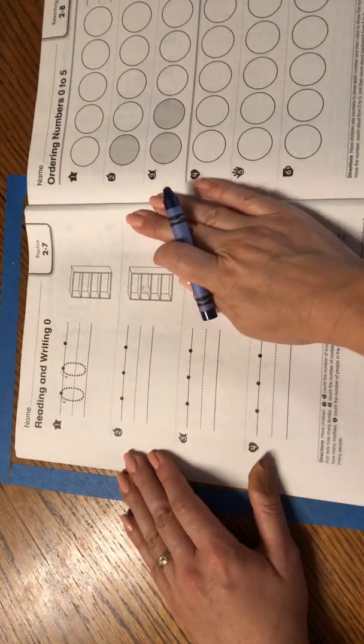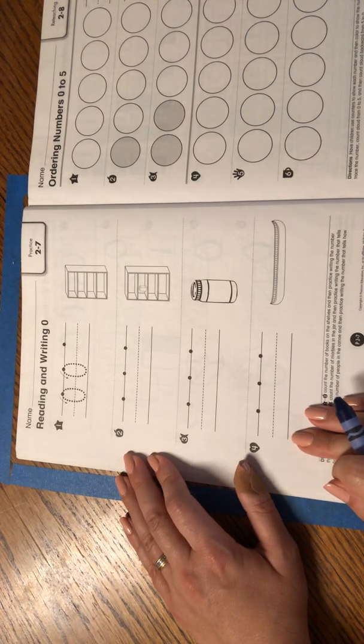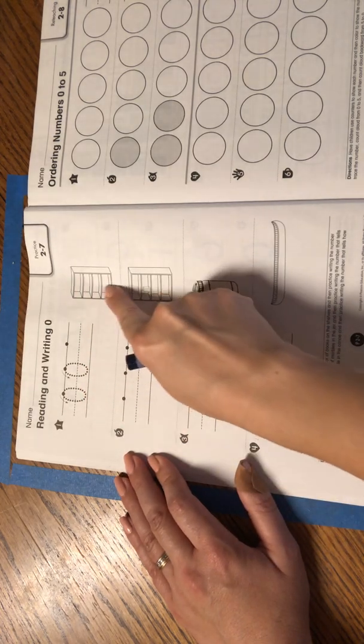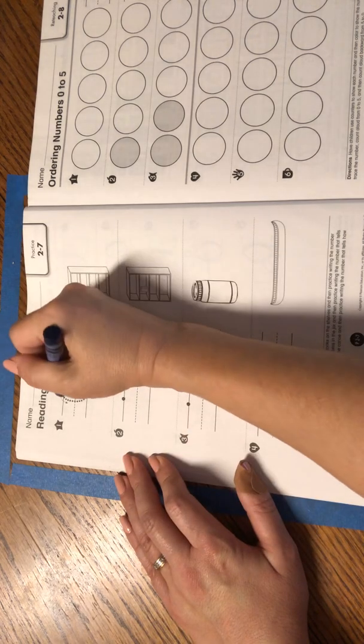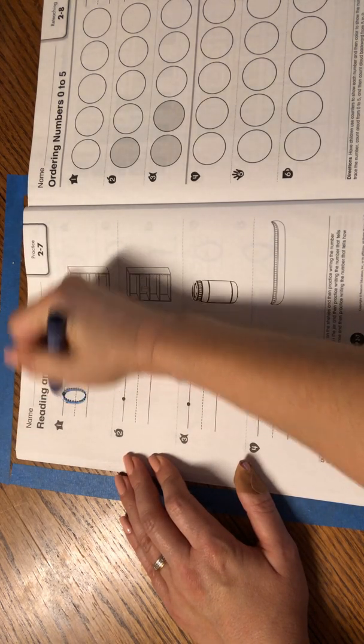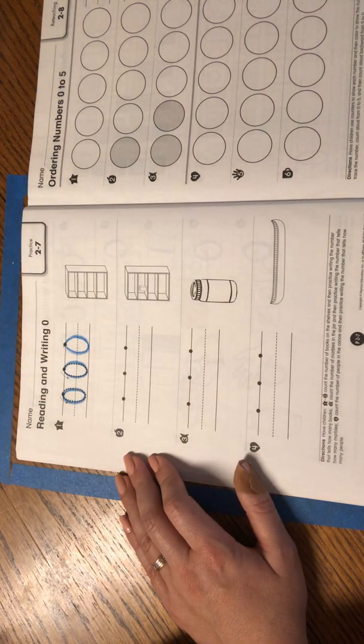Here's our last part for the day. 2-7. So let's practice writing 0 again because there are 0 books in this bookshelf. 0 books. 0, 0, 0. Wonderful, boys and girls.